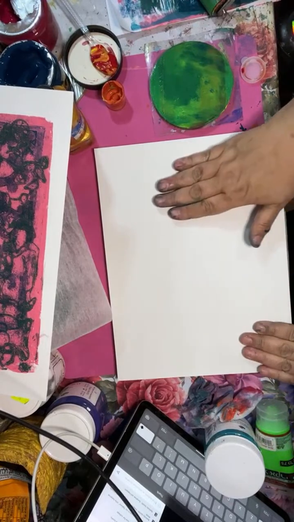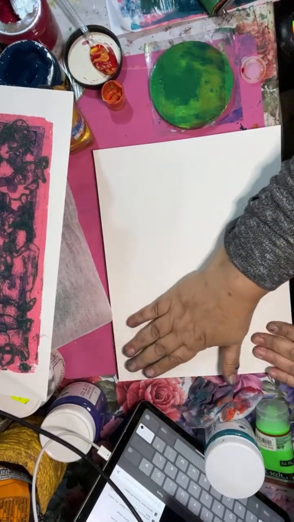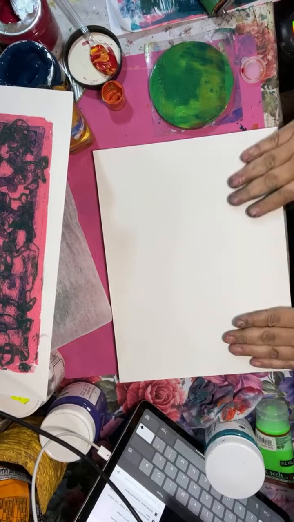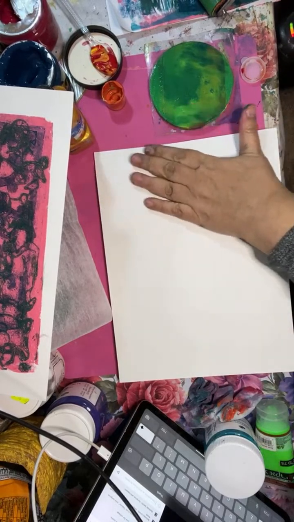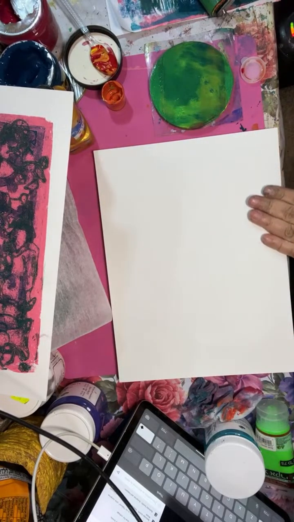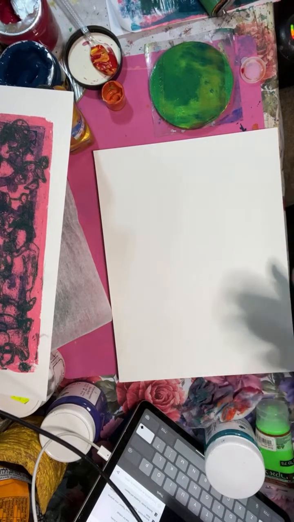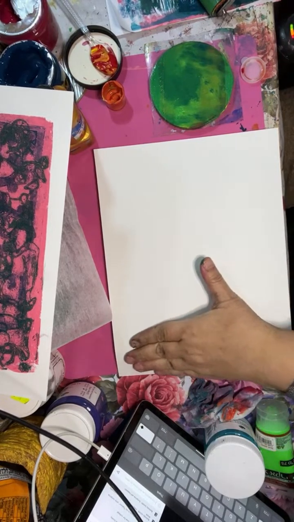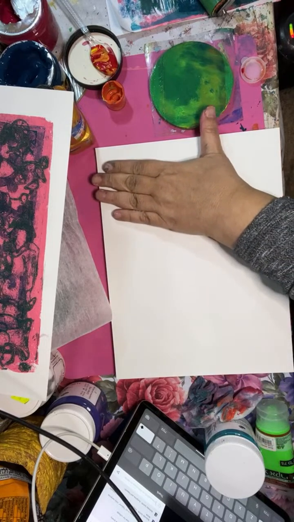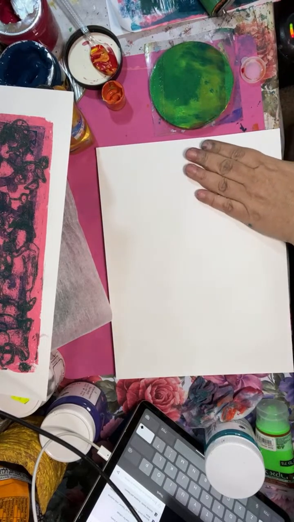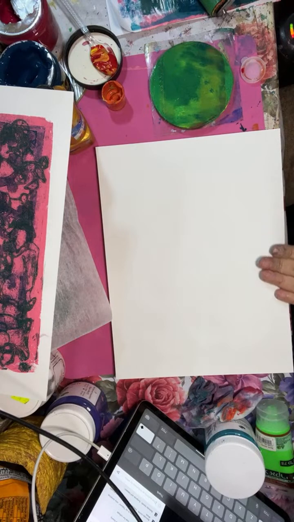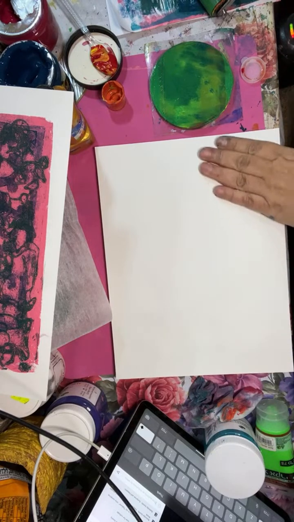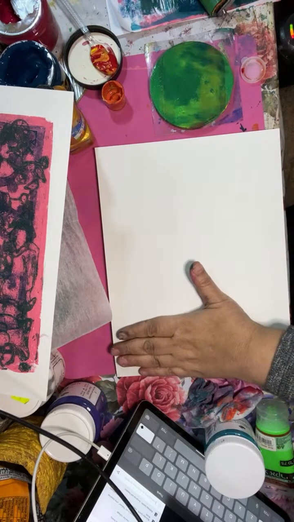Yes, surprise. Yes, yes, Belinda. If you are not familiar with the gel plate, I know you can reactivate the paint that is in the gel plate by putting another layer of wet paint on it.